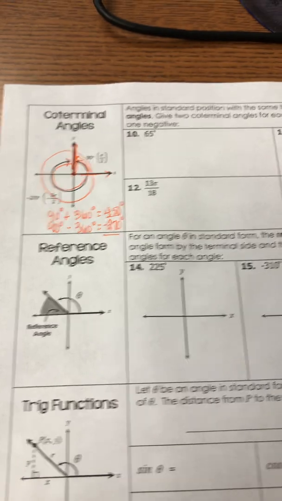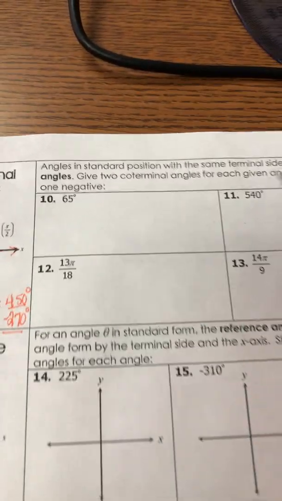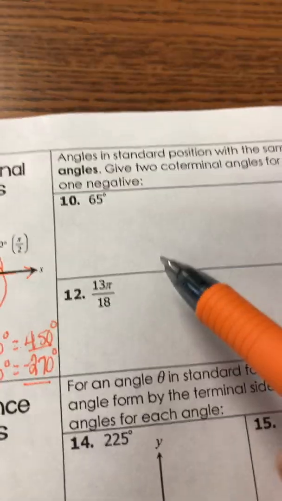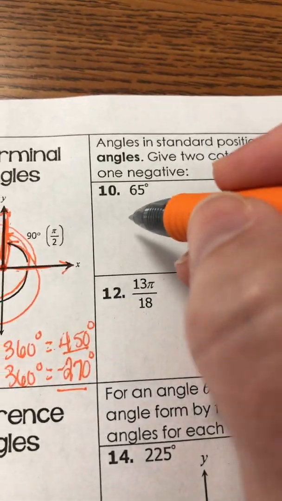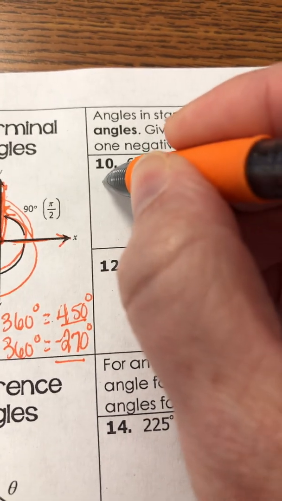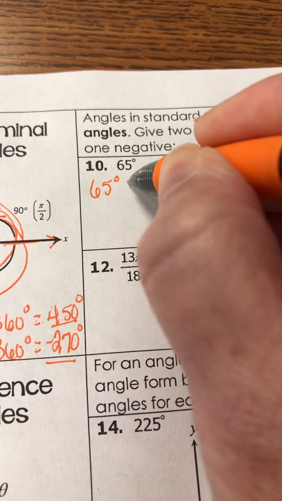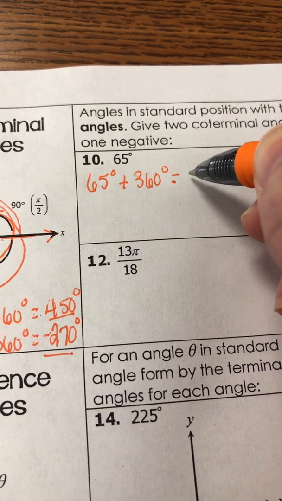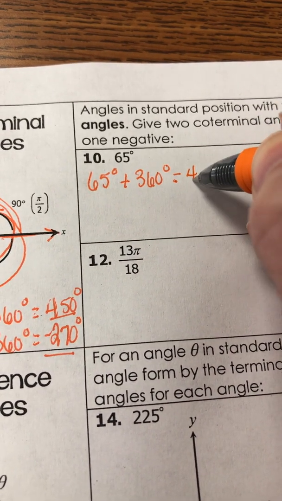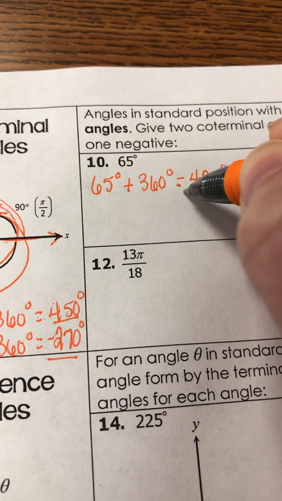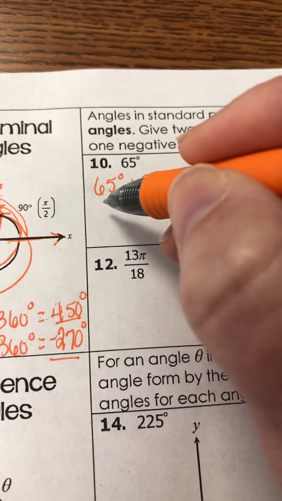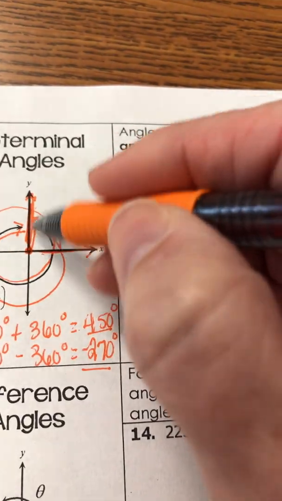So let's see if we can figure out some coterminal angles with these examples. We're going to do a positive and a negative. So with 65 degrees, okay, I want to find two coterminal angles. So I'll take my 65 degrees and I'll add one revolution. 65 plus 360 is going to give me 425 degrees. So 425 degrees is coterminal with 65 degrees. That means they share the same terminal side.